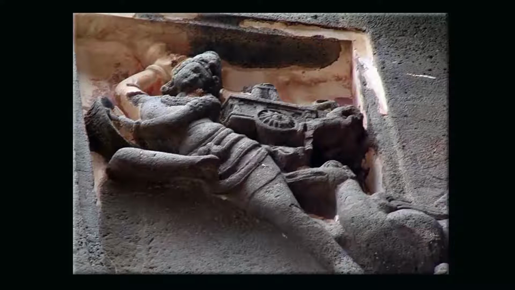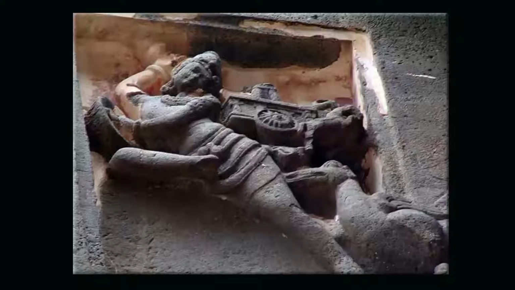Now, the tremendous kind of physical dimension with which this particular episode from Ramayana has been told here is very telling and powerful enough to evoke the emotion of that moment and also to create that dramatic tension of that episode.